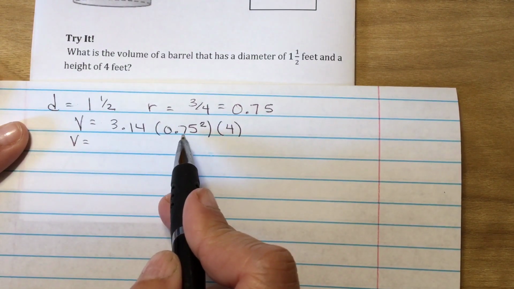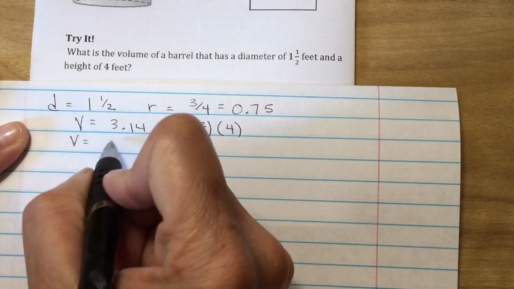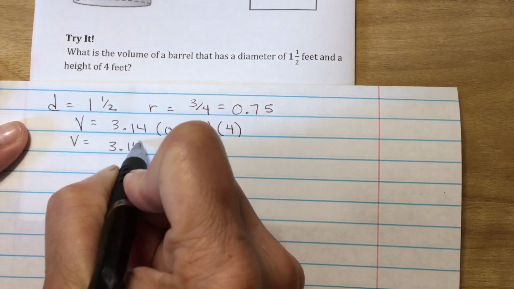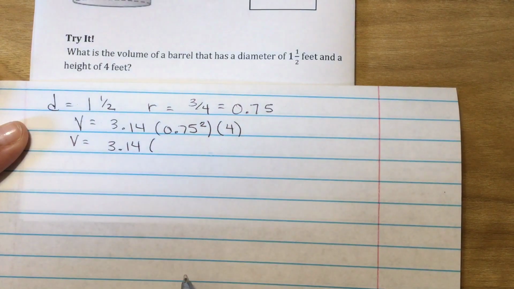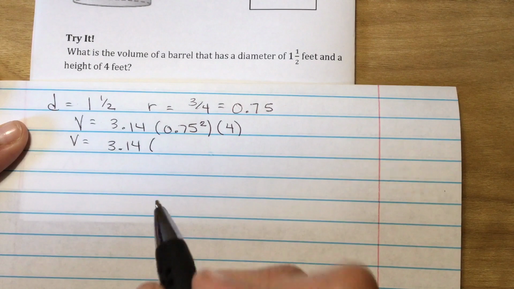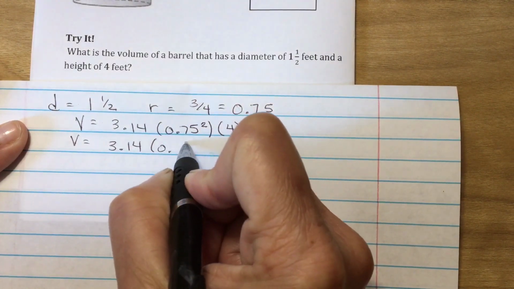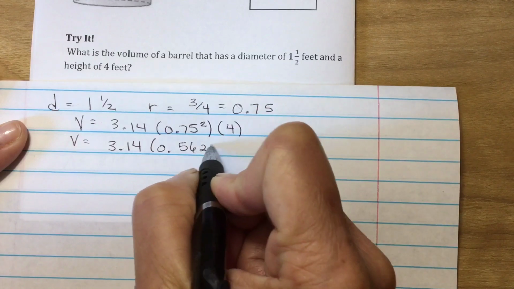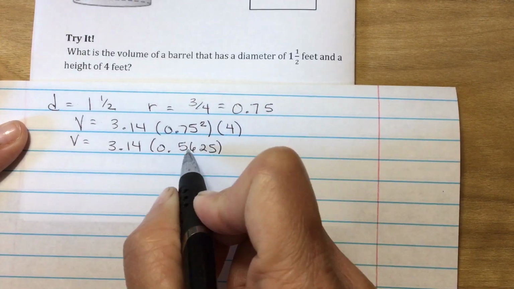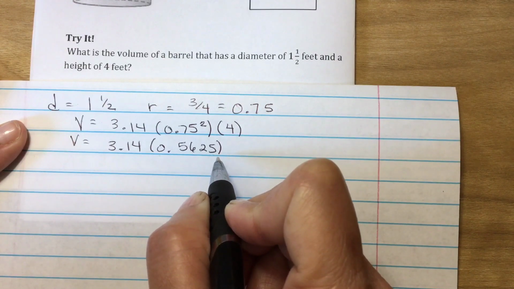So 3/4 times 3/4 is a nice long number. Now, as much as you may want to simplify to the nearest 10th or 100th, don't do that until the very end. Let the calculator do all the work. So you're going to leave it as 5,625 10,000ths.